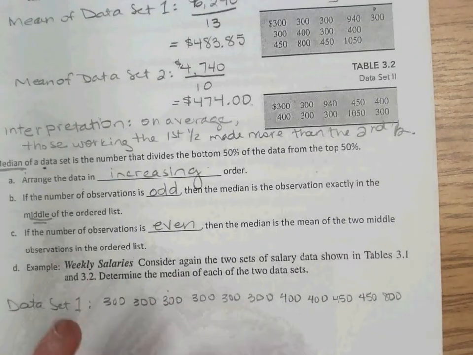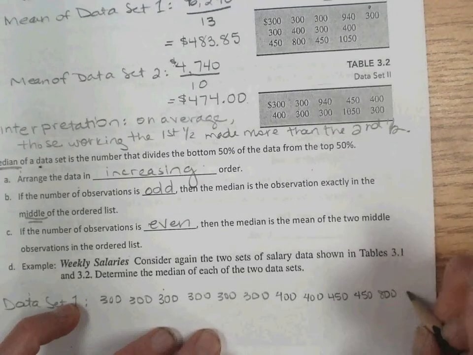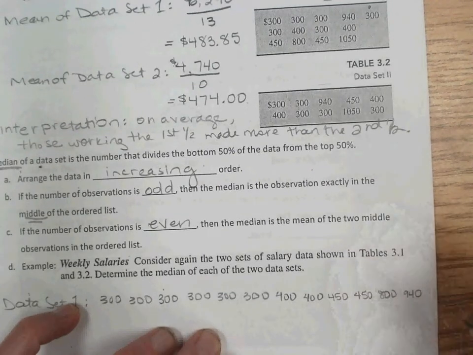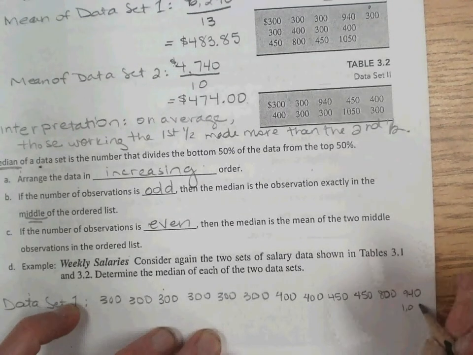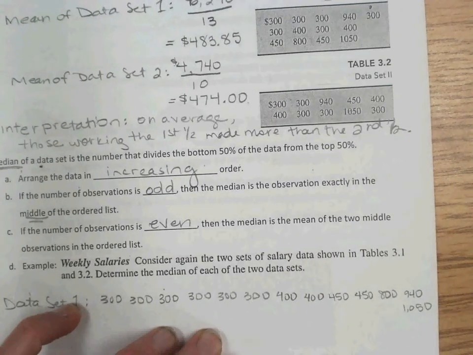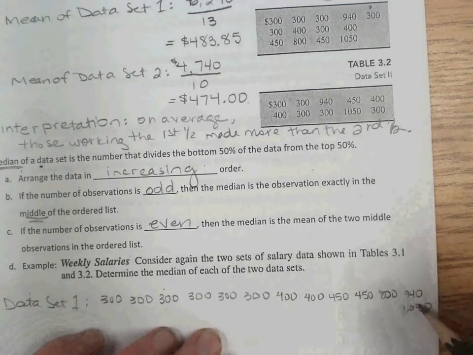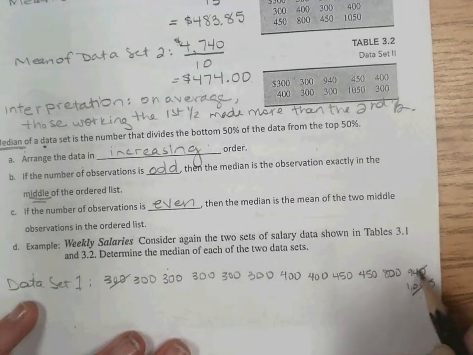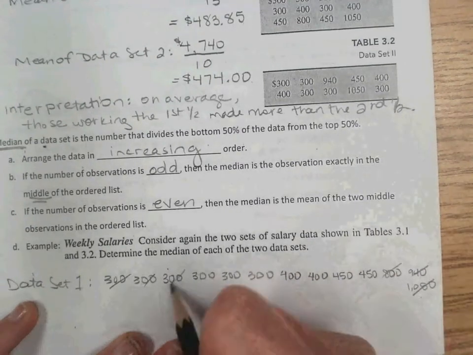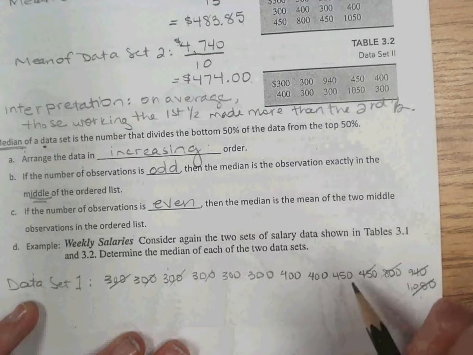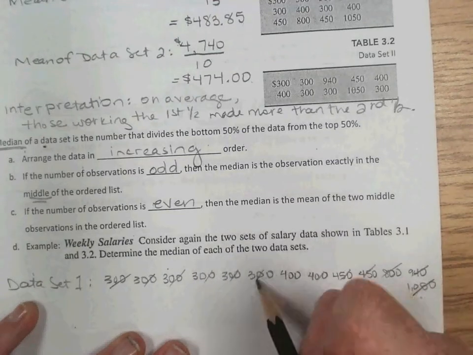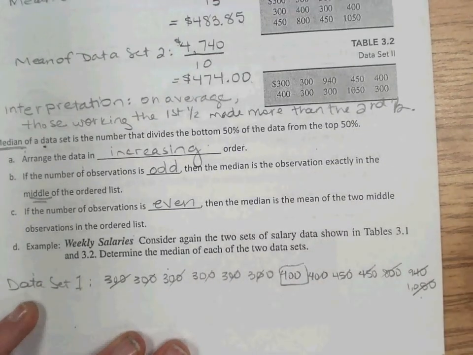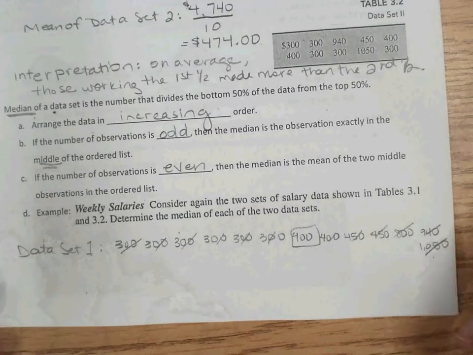Then 800, 940, and 1050, that's our last one. So if we go down and cross out numbers till we get to the middle, 400 is our median.